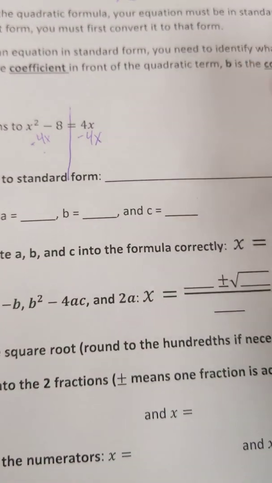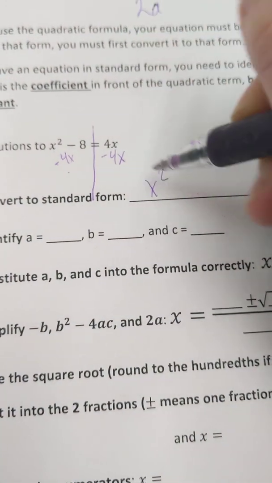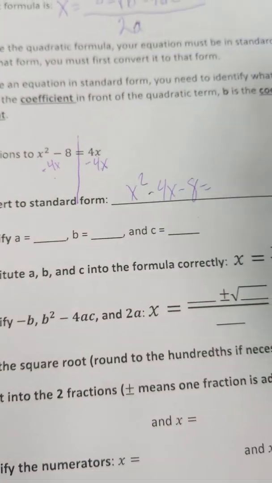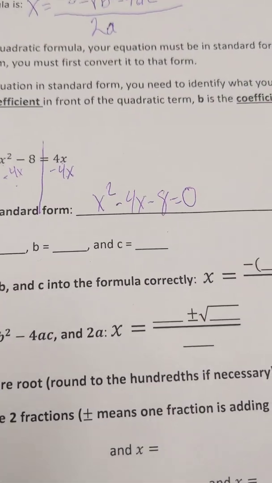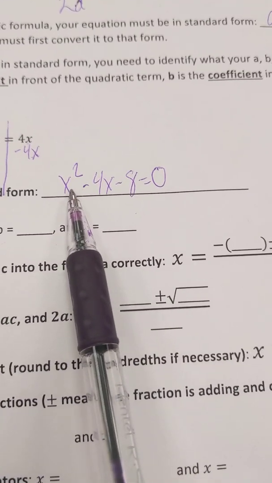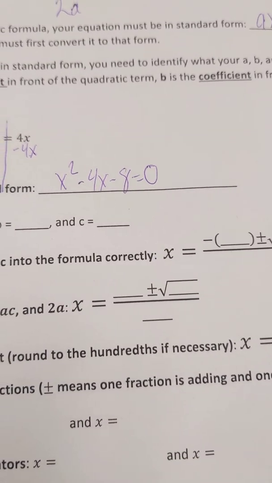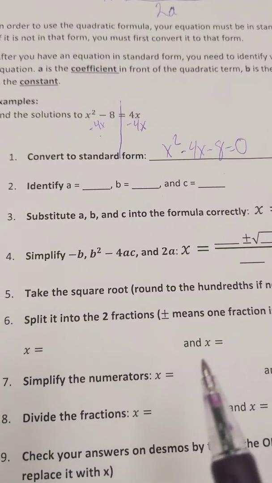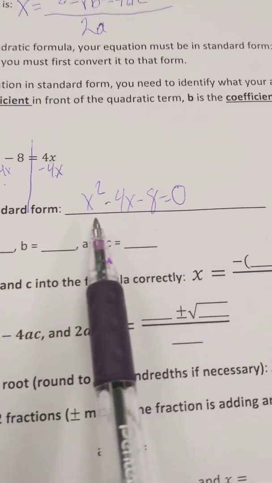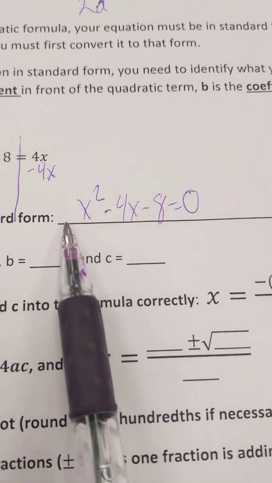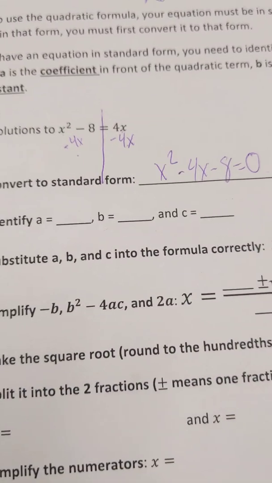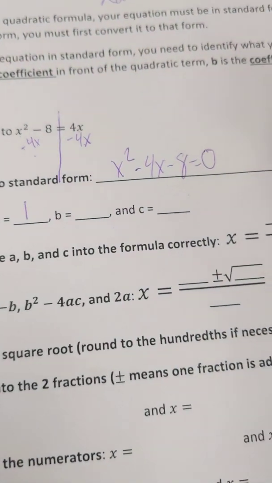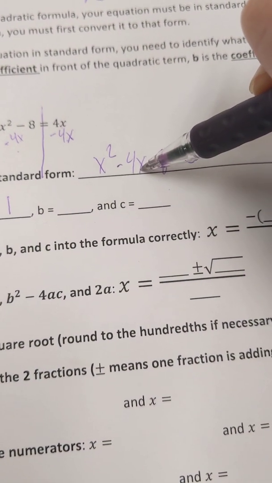So to get into standard form, I keep my x squared. Now I have minus 4x, keep my -8, and now I have 4x minus 4x gives me my equals 0. And I want to check to make sure I'm in standard form. I have my x squared, then my x, then my constant equals 0. So I am good. Now we need to identify a, b, and c. Remember, those are your numbers. A is the number in front of x squared. It's in front of your quadratic, so the number that's here. Remember your imaginary number: if you don't have anything, but you have an x squared term, that means your imaginary number is 1.